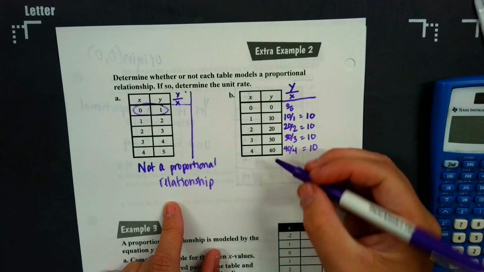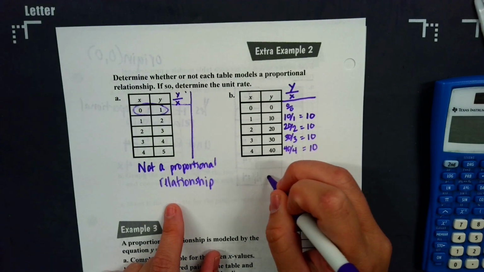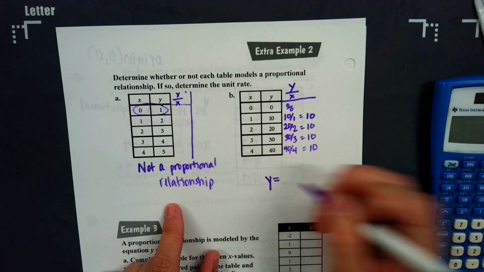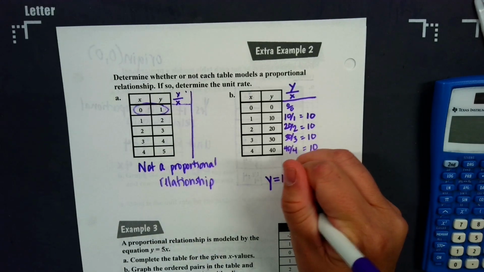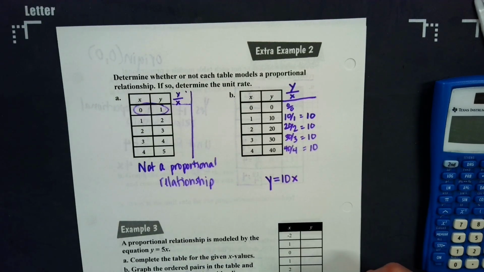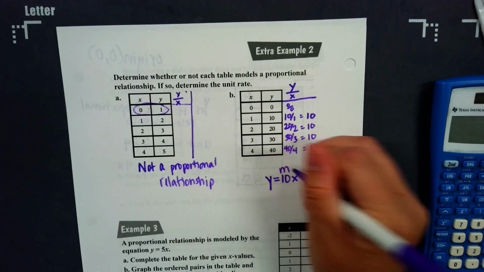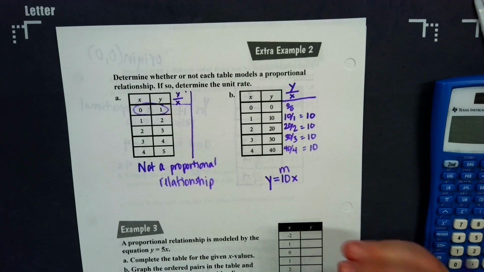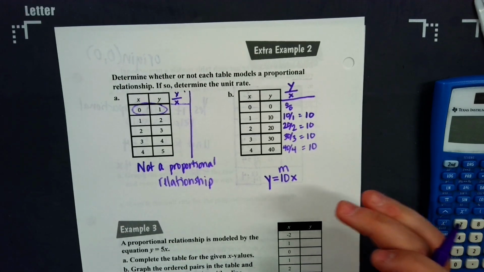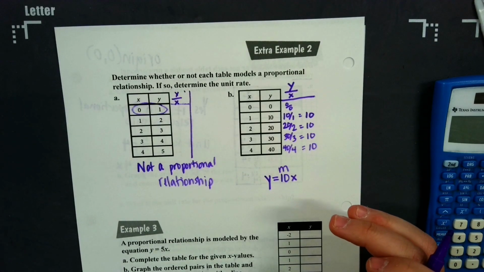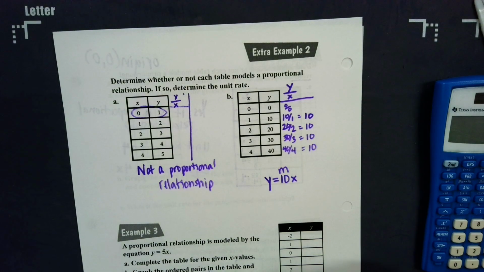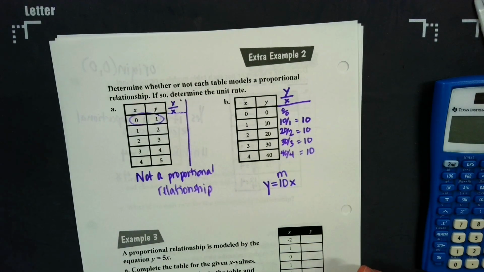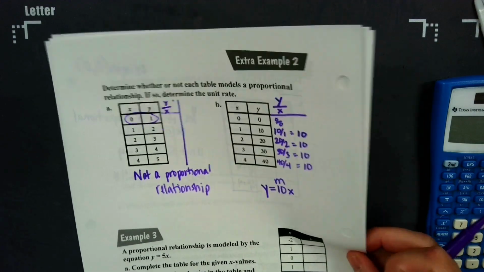So then, if we wanted to write the equation, what would we write? Y equals what? 10x. This right here is your m. That's your slope. I can't stress that enough. That's going to be highly, highly, highly important for next unit. Slope. And even next content objective. Questions so far? Doing all right?